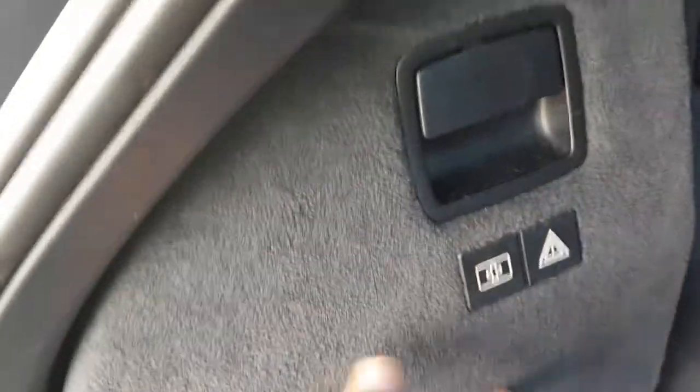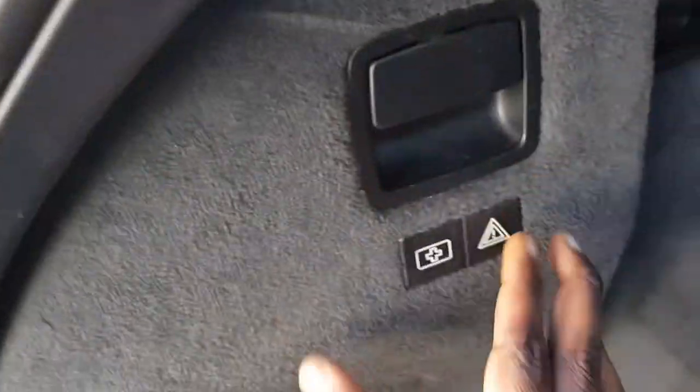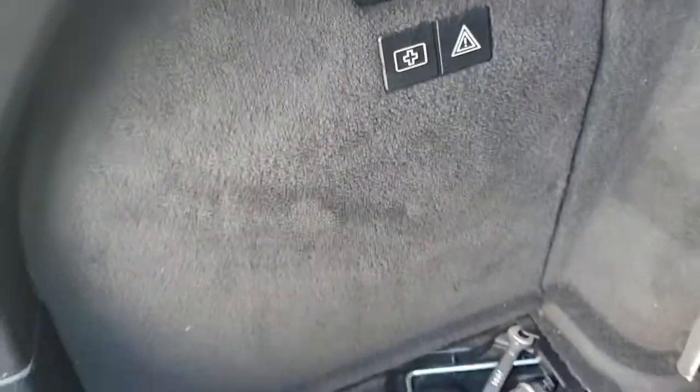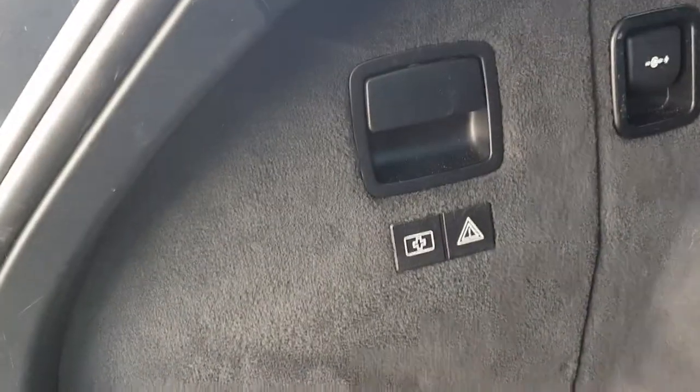Now we've got the cover for the first aid kit to replace on the left hand side first, and then the plastic protective cover over the battery.